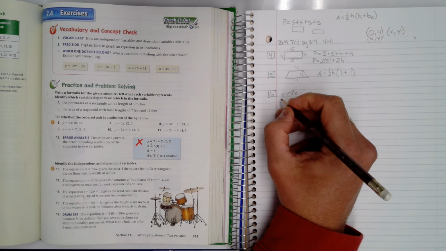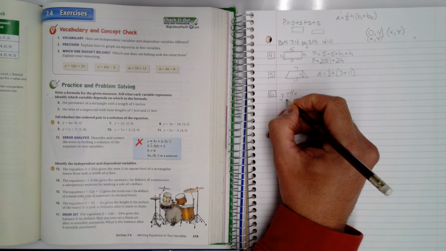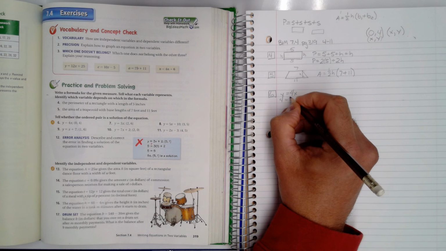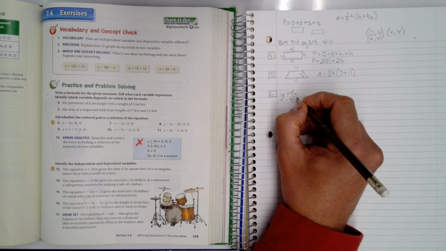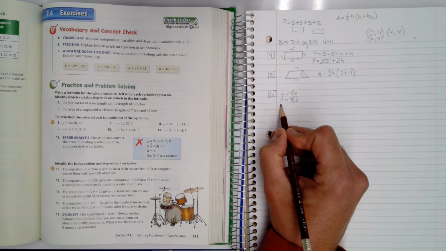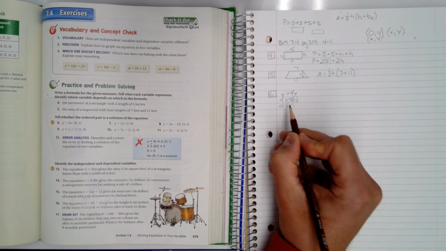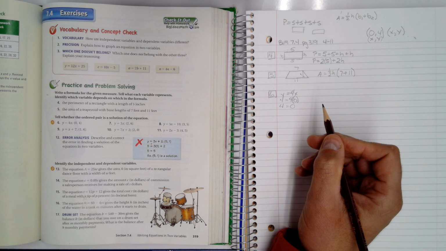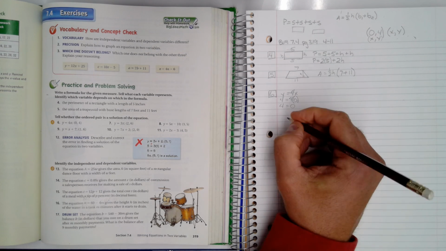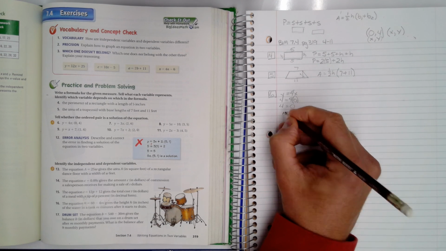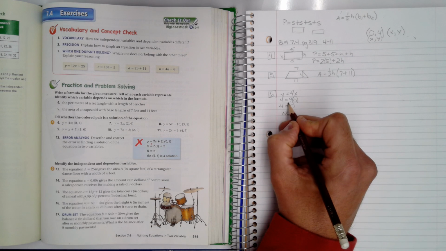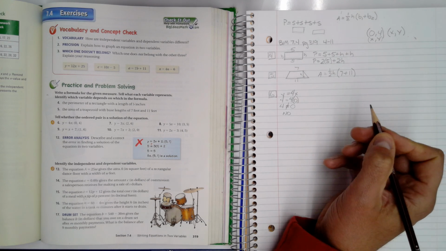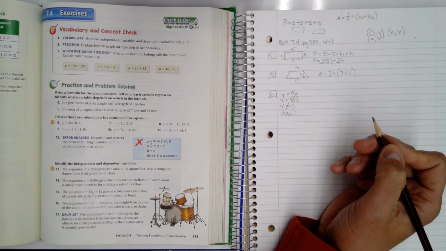So I'm just going to plug them in. 4 equals 4 times 0. When I solve this, 4 equals 0. Is this correct? I would say no. There's a mathematical mark you can make: this equal sign means the sides are equal, and if you put a cross through it, that means they're not equal. So the answer for number 6 is no.